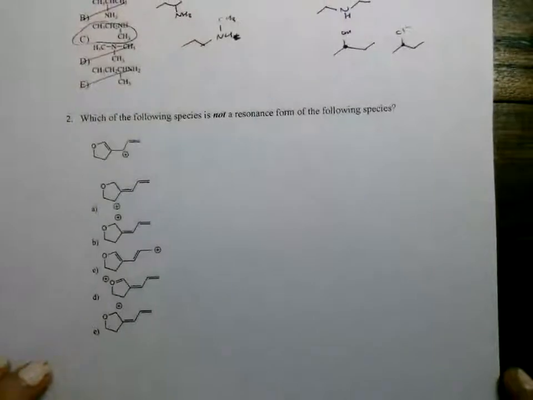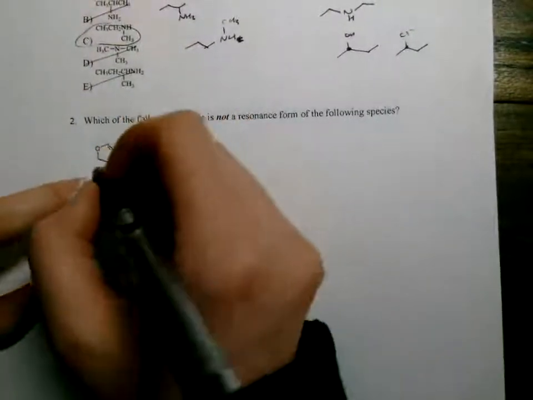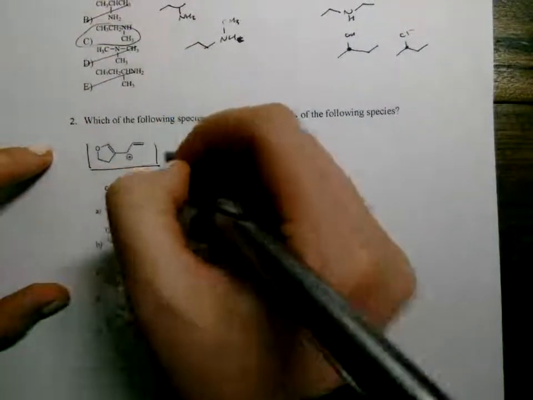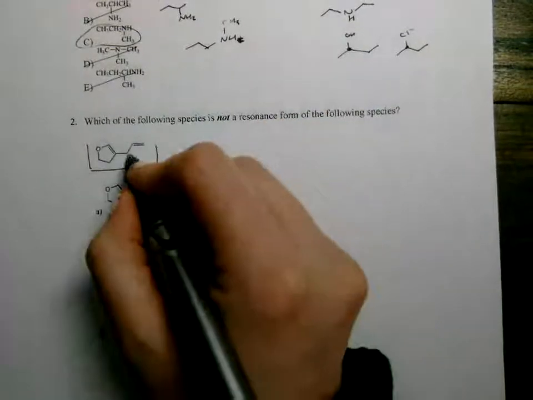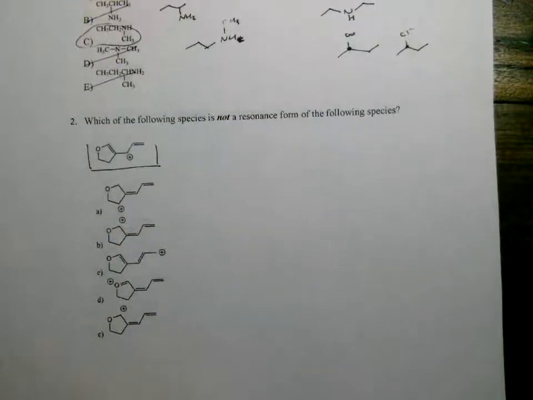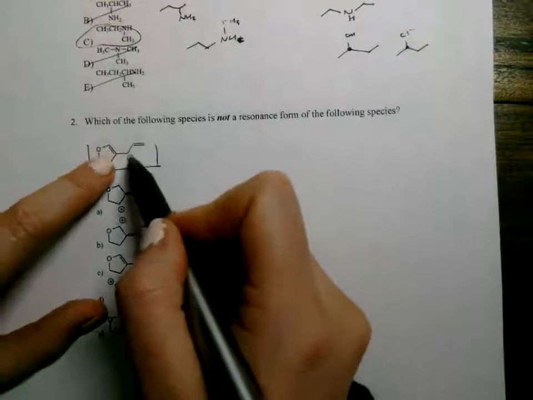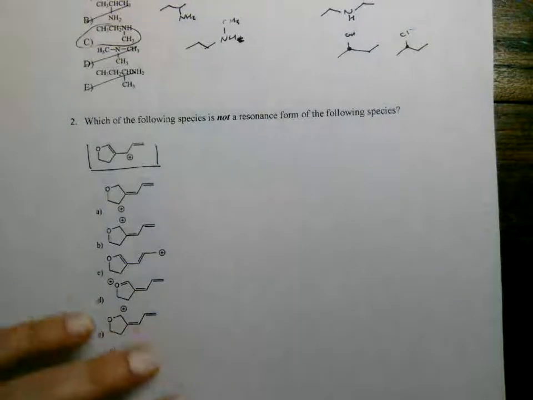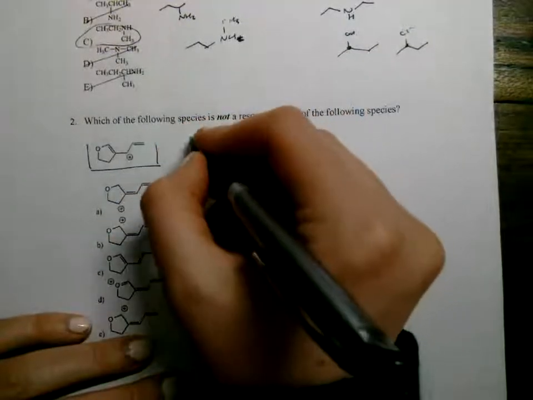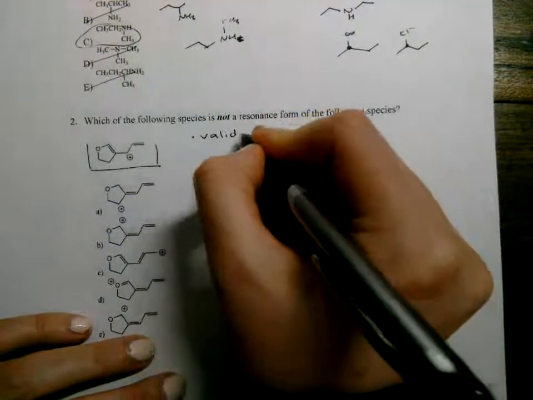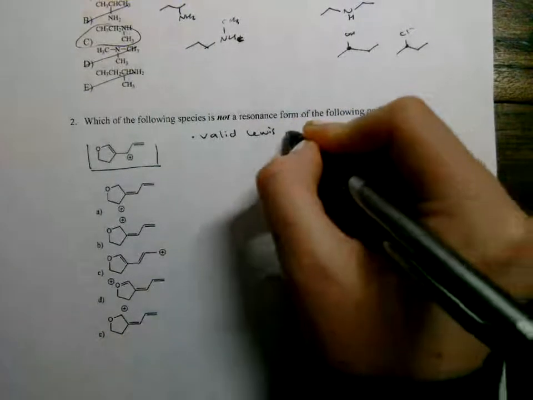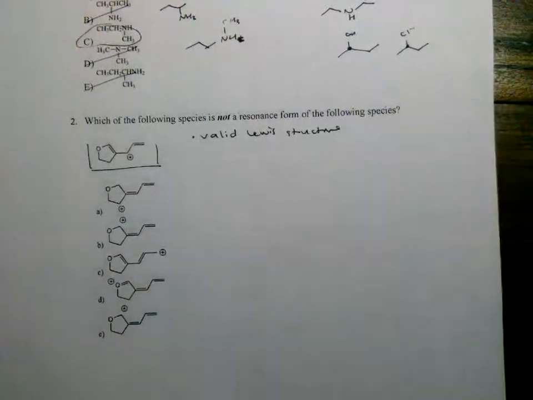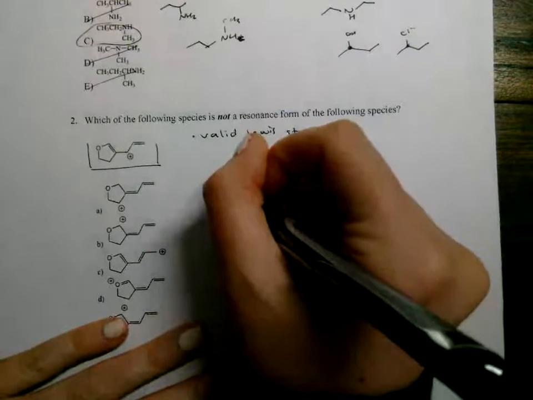Which species is not a resonance form of the following? Okay, so let's look at this structure and go through our resonance rules. With resonance, usually we start at an area of high electron density. And even if there was a positive charge, we look at how we can fill in that positive charge. We always want to make sure they're valid Lewis structures. One of the big ones is we're not making too many bonds to an area of implied hydrogens. Those are the 2 big ones that I can think of right now.